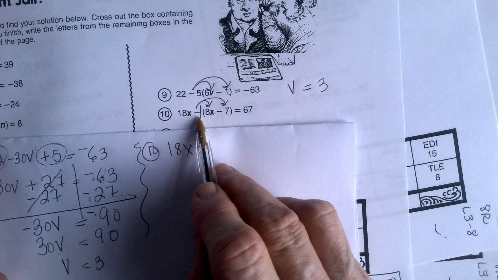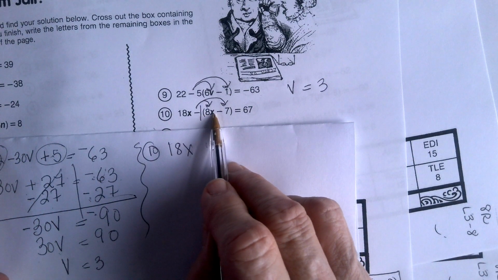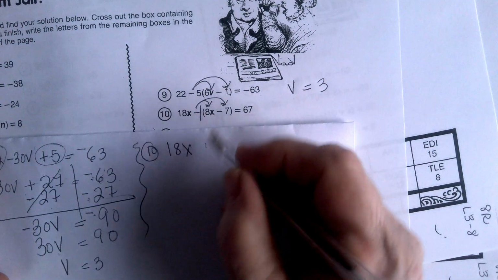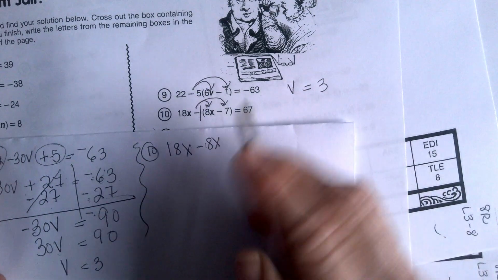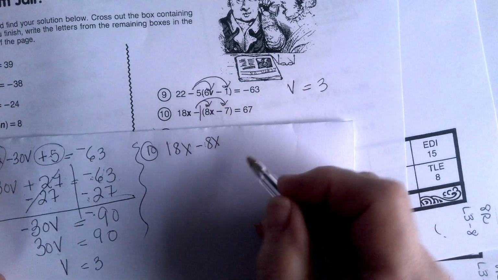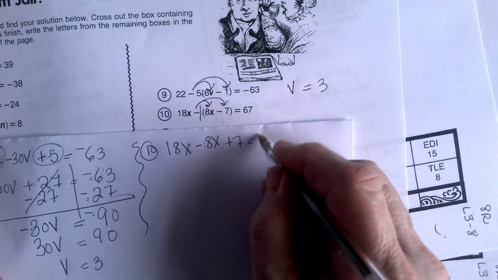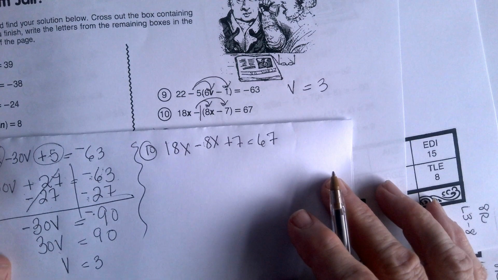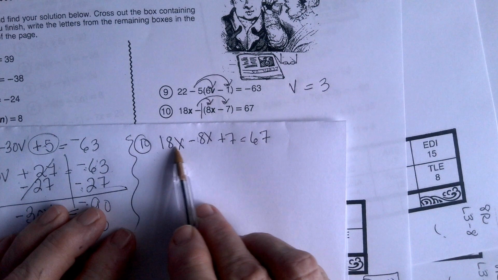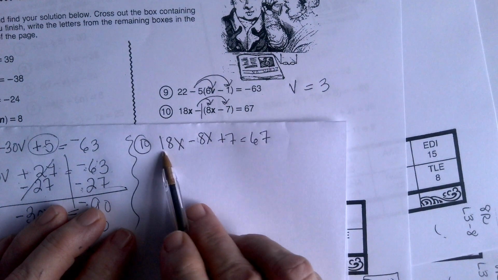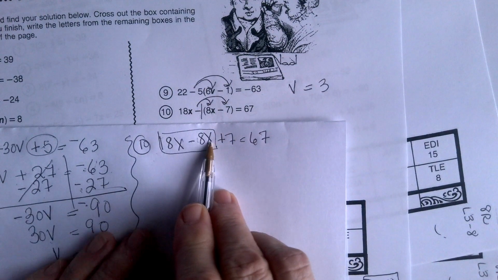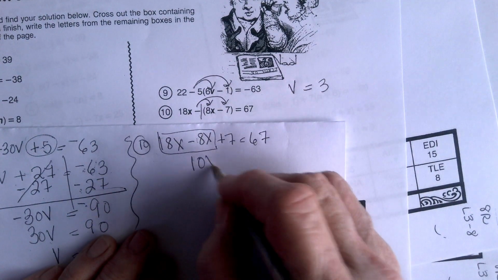Addison, what is that going to be? Negative 1 times an 8? Negative 8. So negative 8x. And Addison, help me with this one. Then we go back. Negative 1 times negative 7. Very good. Positive 7. And then we collect what? Like terms, which is the x's. In fact, this one's an easy one. 18x minus 8 of them is 10x.